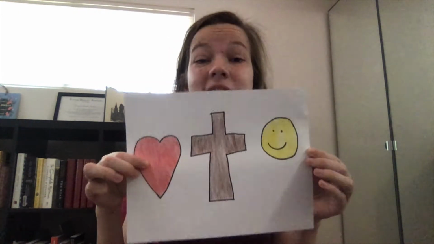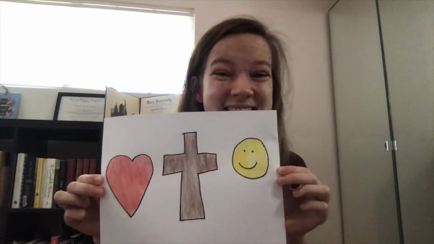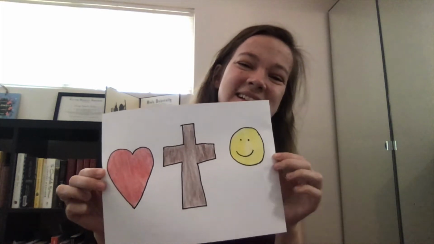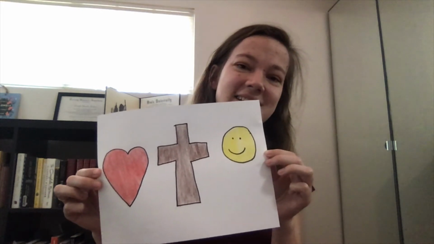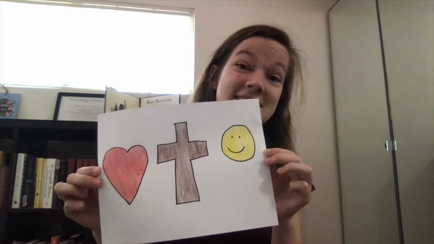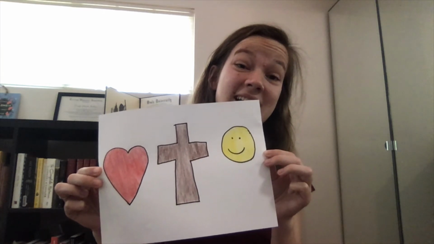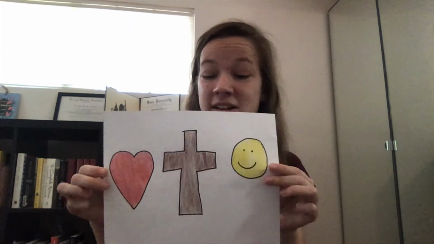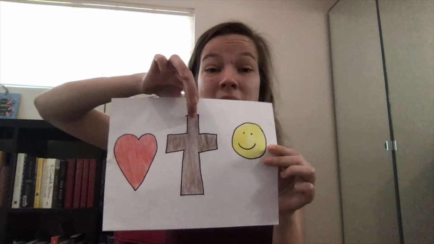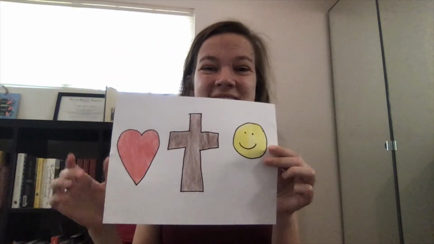The correct answer is this one right here. When we draw a heart, that is a symbol for love. Now, I want you to point to the symbol that represents Jesus. Did you get it? The correct answer is this one right here, the cross.